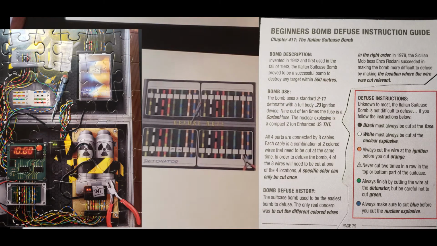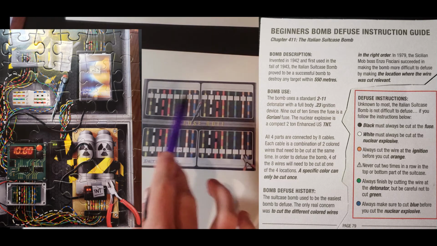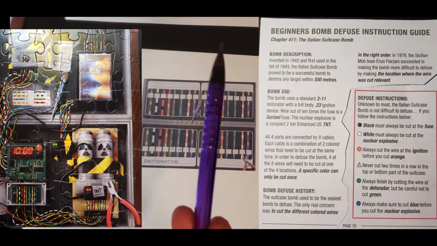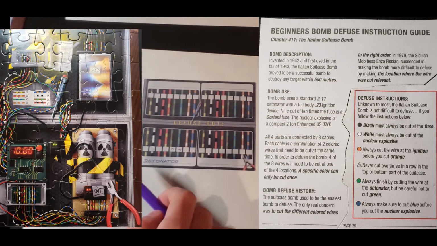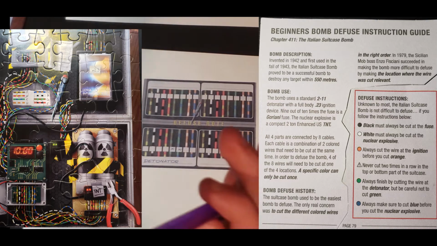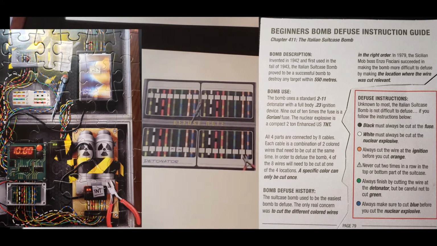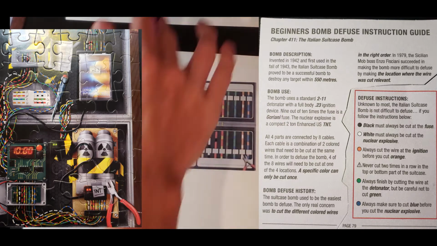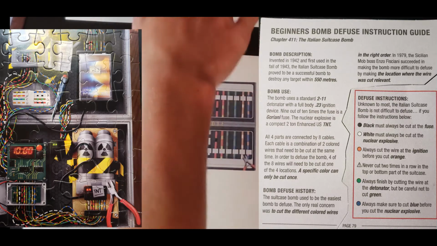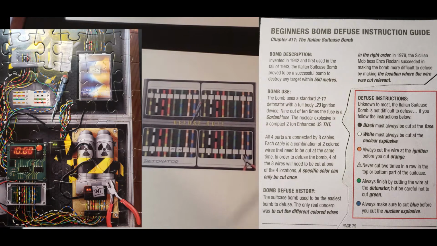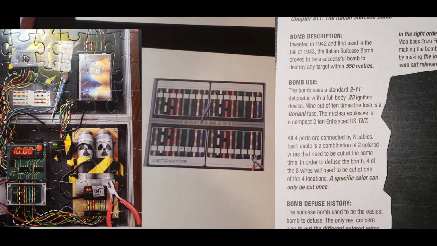And what you first need to do is figure out exactly which one is the fuse, which one is the ignition, which one is the detonator, and which one is the explosive. Now, I have my paper up here, so that's probably why you see paper. I'm just reading off the answers right there so I can refer back to it. So to figure that out, you're just going to look on the bomb diffusion note.